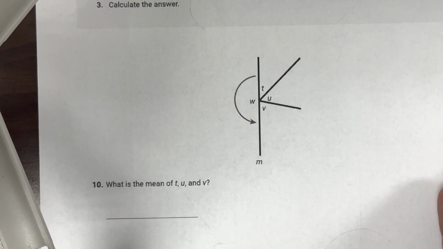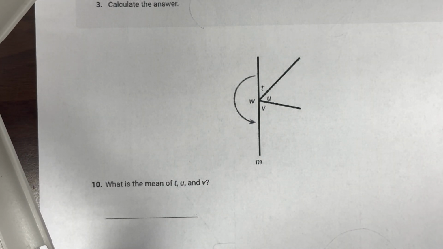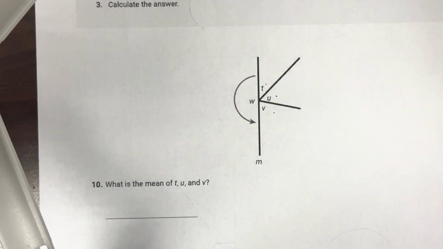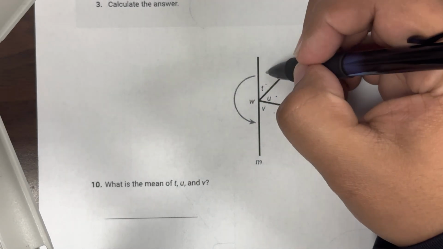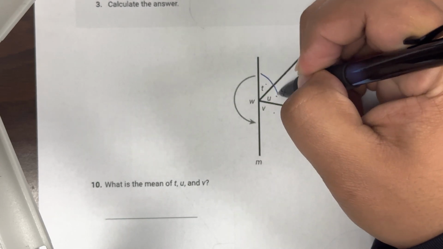What is the mean, also called my average, of the following angles? TUV, so I only care about these three. Three angles, and it's only talking about one side. Don't forget that this is half my circle, which is also a semicircle.